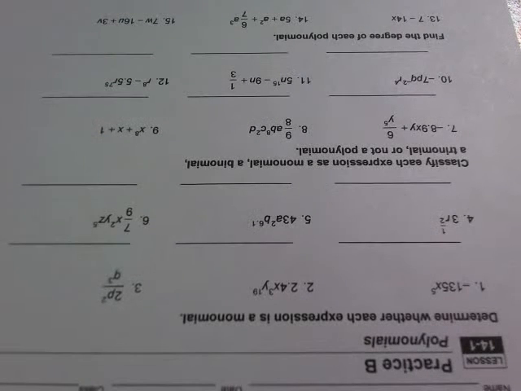This is the homework helper for Chapter 14, Section 1 in the 8th grade workbook, Polynomials. Now, the top 6 questions are all asking me to do the same thing here. We're supposed to determine whether the expression is a monomial.